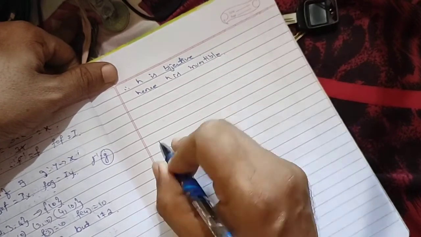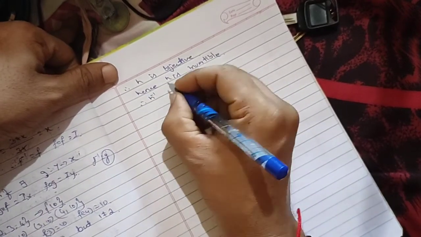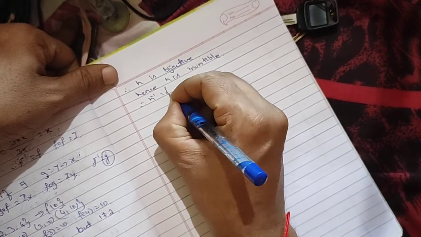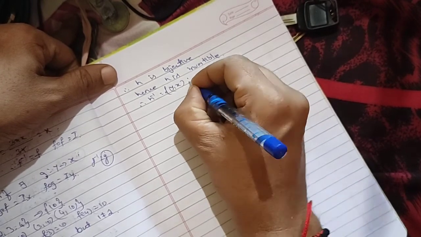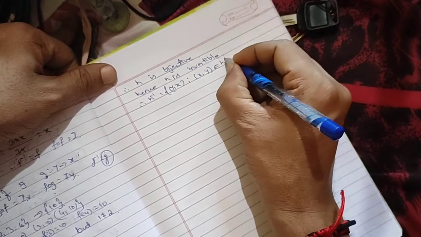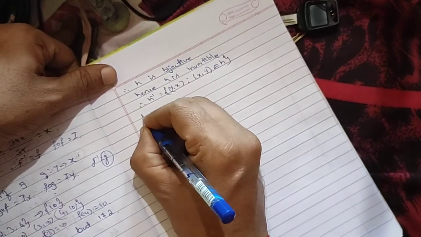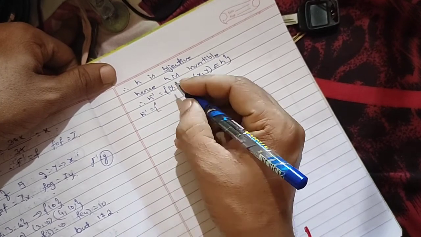Now, if h is invertible, what about the h inverse? So we have to find the inverse. Inverse means (y, x) such that (x, y) belongs to h. It means h inverse, we have to write the reverse, no?